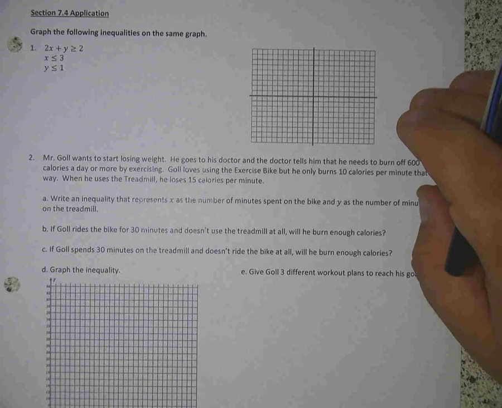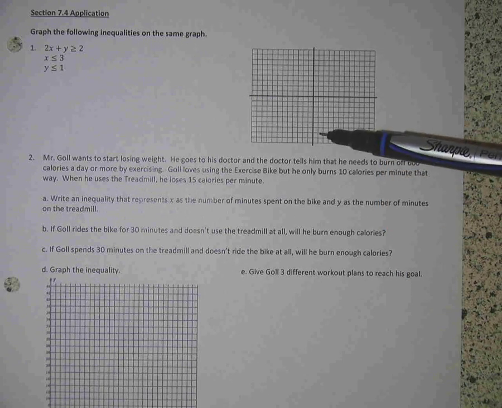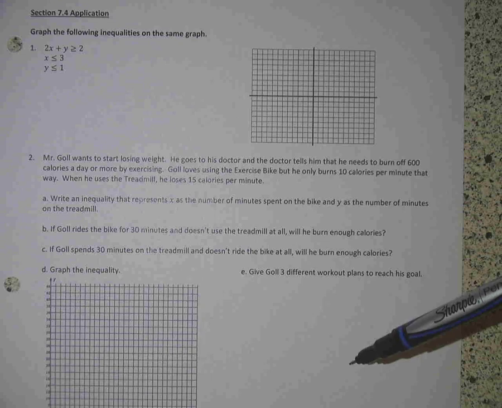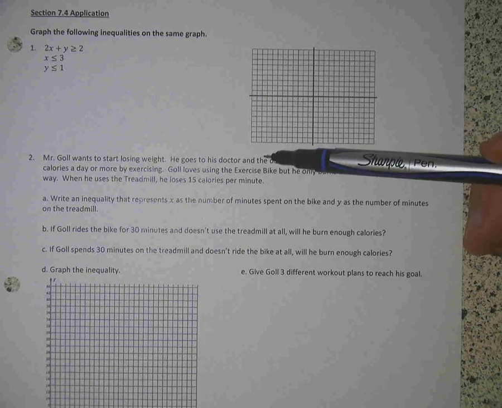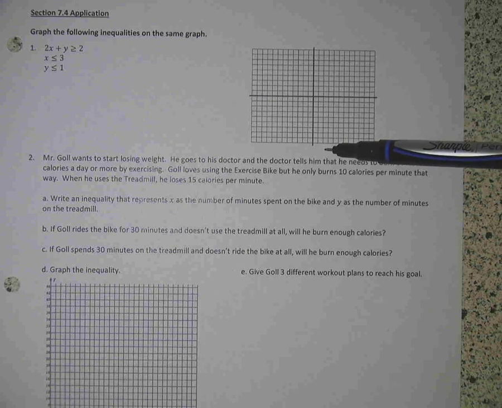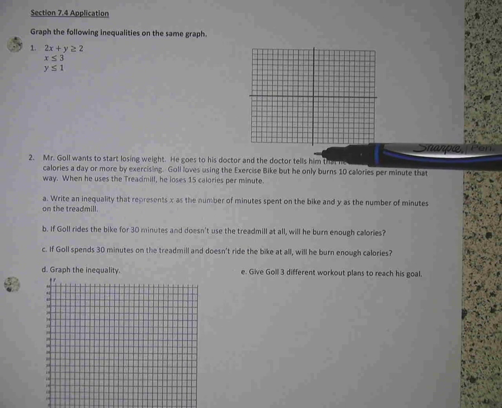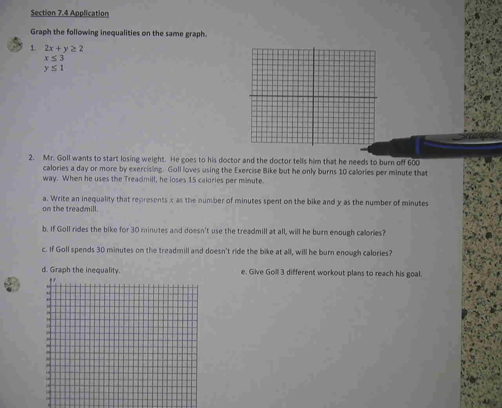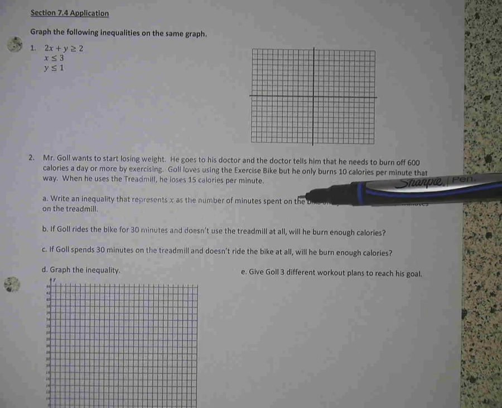The more interesting problem here, number 2, I'll help you work through some of this just to get you going in the right direction and let you do the last couple parts. So I want to start a program to lose some weight. I go to the doctor, and the doctor tells me that I need to burn off 600 calories a day or more by exercising.